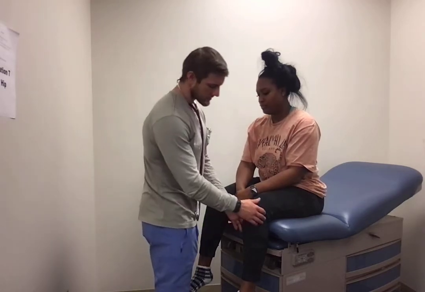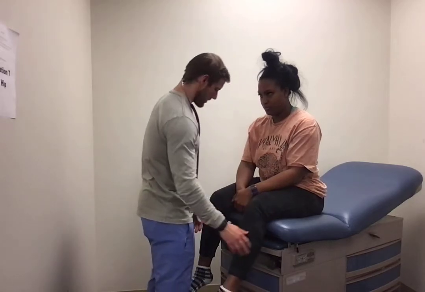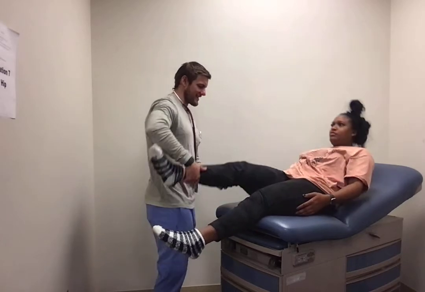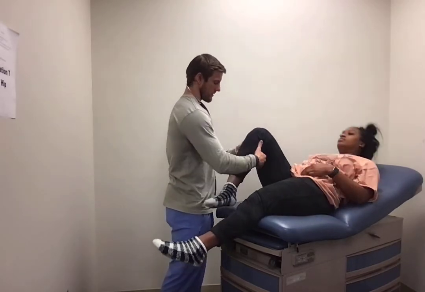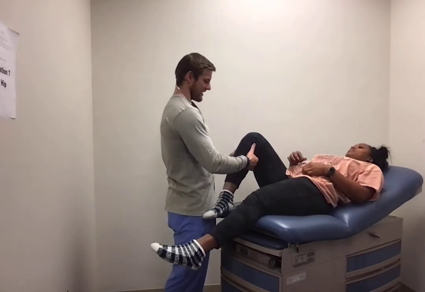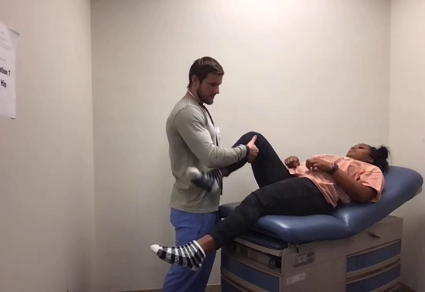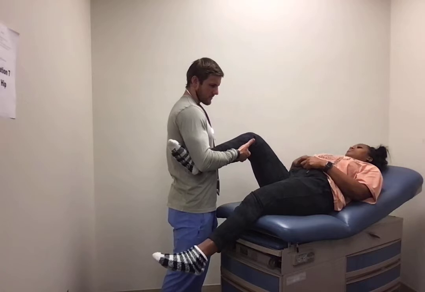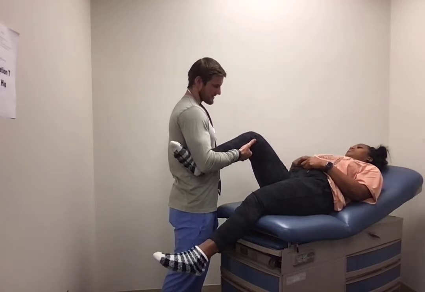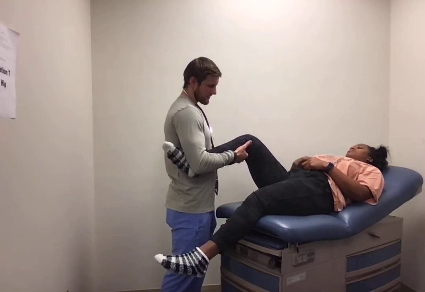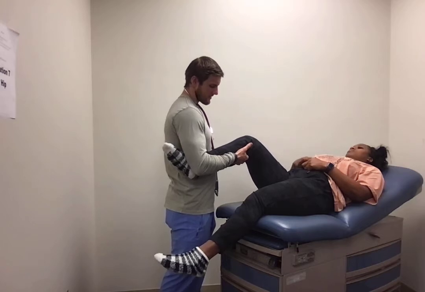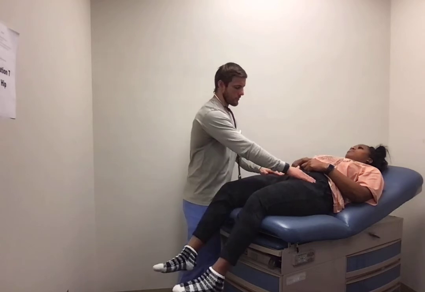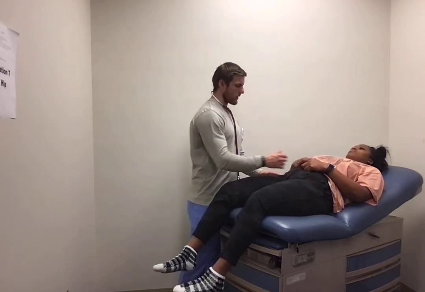This is sometimes very hard to palpate, but I'll have the patient lay back, and then lift her knees up and try to do deep palpation. Okay. And do that on the other side, and then her femoral pulses as well.